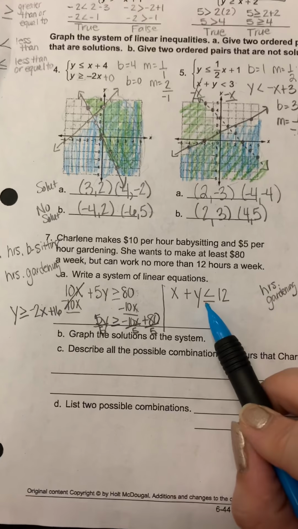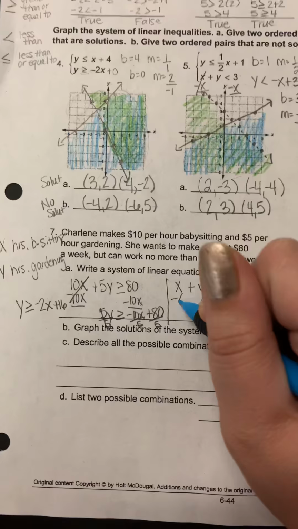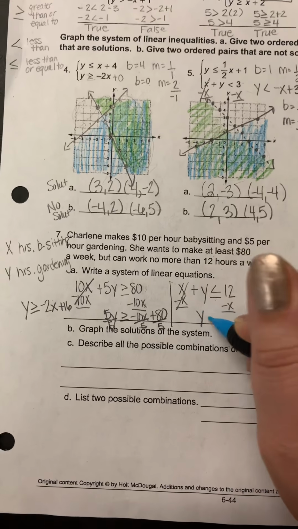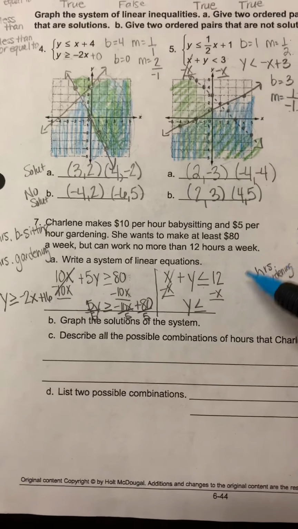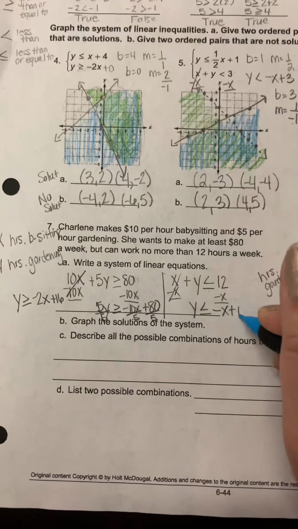Okay, let's come over to this one. So we just need to get rid of this x. So we will subtract x from both sides. Cancels. So y is less than or equal to, again, these are not like terms, so just rewrite it, negative x plus 12.